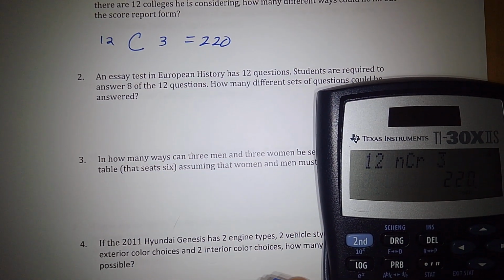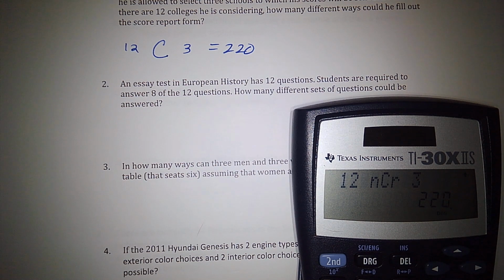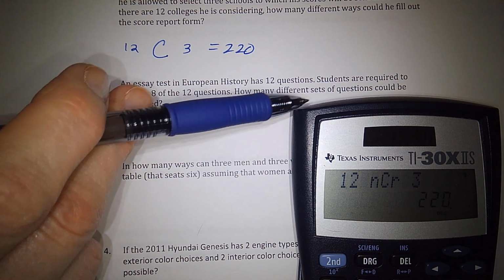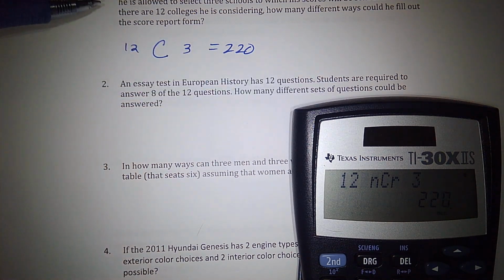An essay test in European history has 12 questions. Students are required to answer 8 of the 12 questions. How many different sets of questions can be answered? Well, again, this is a counting question because it says how many sets.